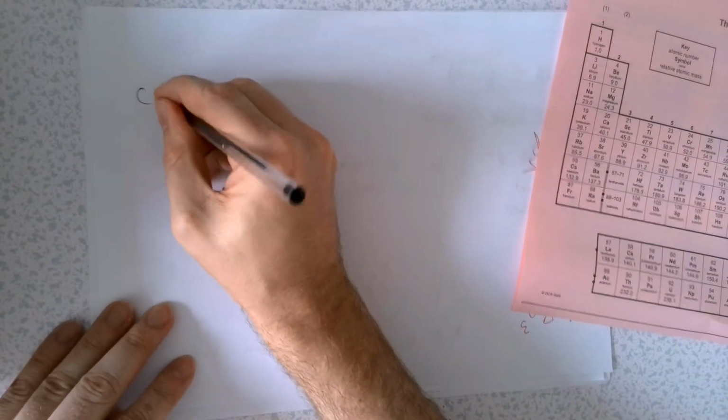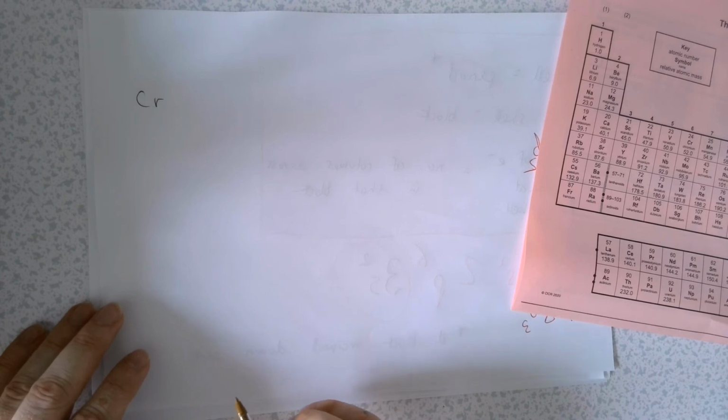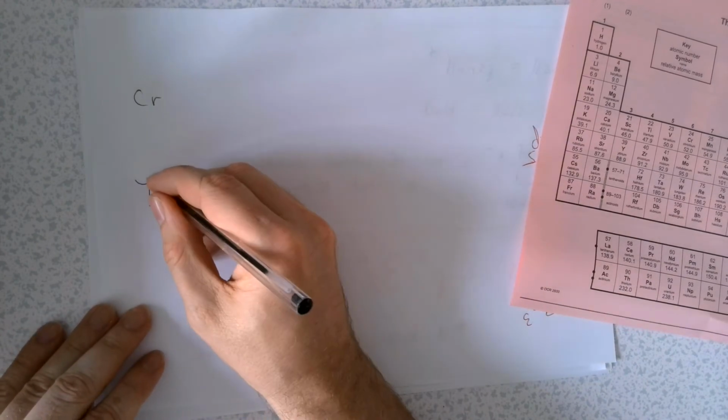Let's do chromium and, just because it's a weird sounding one, yttrium. Have a crack at this. You pause the video.